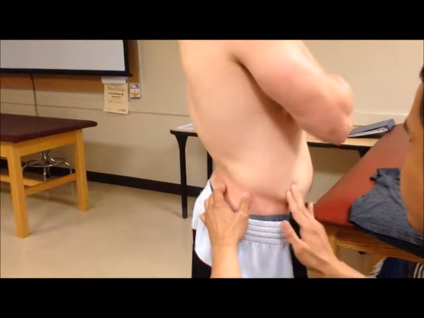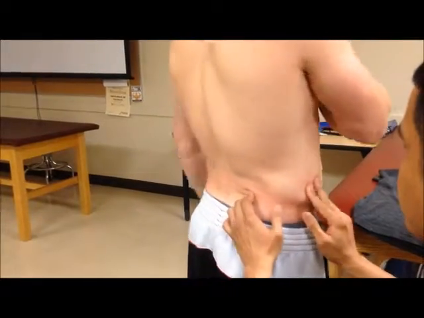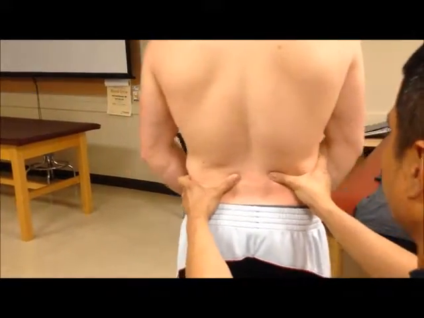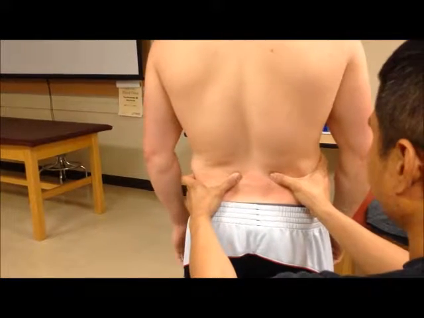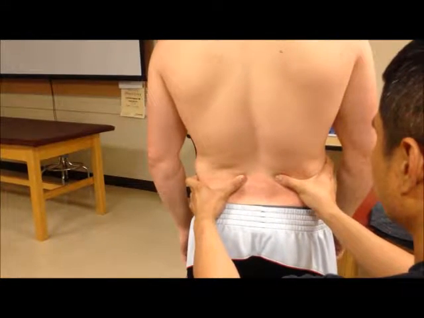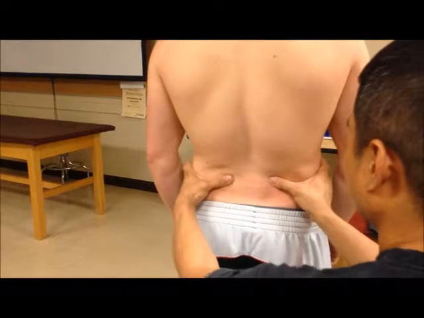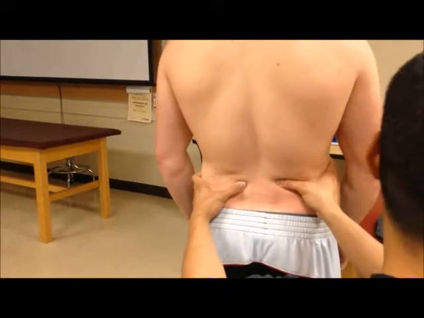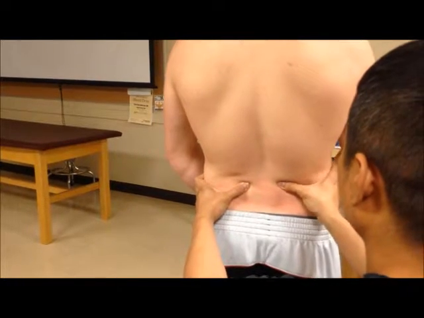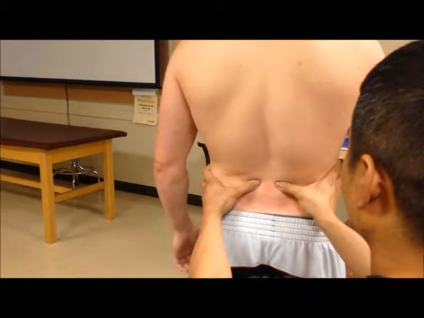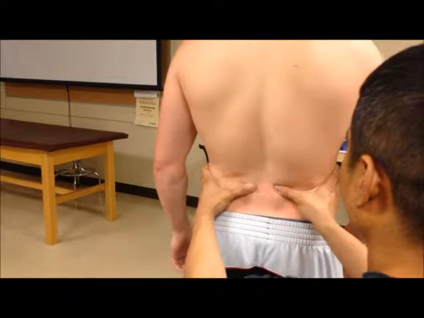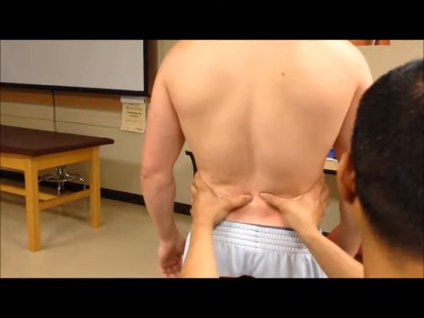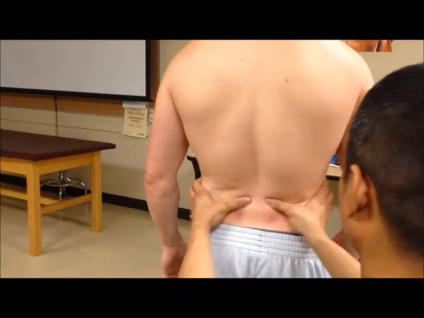I'm going to walk my fingers over to the back of the patient until I find the PSIS, and that should be the iliac crest, and I'm gonna palpate for both sides, and the middle should be the lumbar spinous.